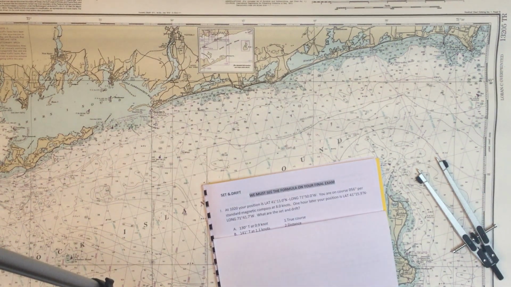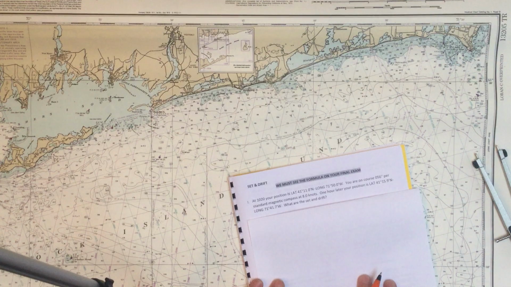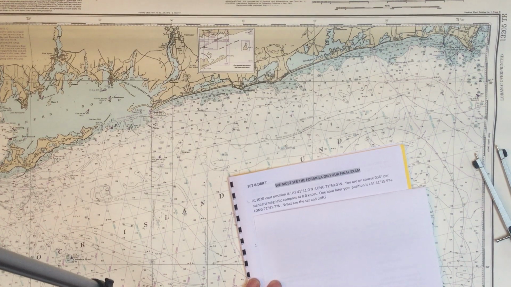Okay, here comes a set and drift problem, number 1 on page 37 of the set and drift portion of your student handbook. Whenever I do one of these problems, let's read the problem first. It says at 10:20 your position is latitude 41 degrees 11 minutes north by longitude 71 degrees 50 minutes west. You are on a course of 56 degrees per standard magnetic compass at 8 knots. 1 hour later, your position is 41 degrees 15.9 north by longitude 71 degrees 41.7 west. What was the set and the drift?